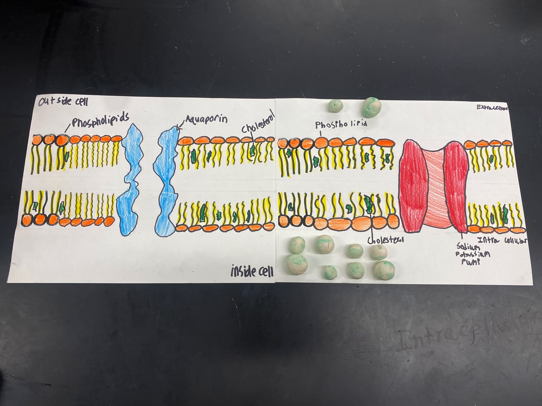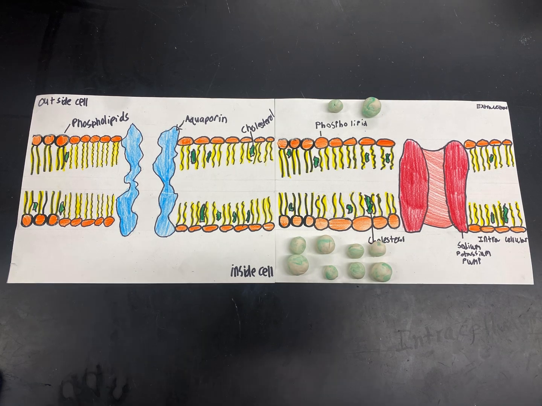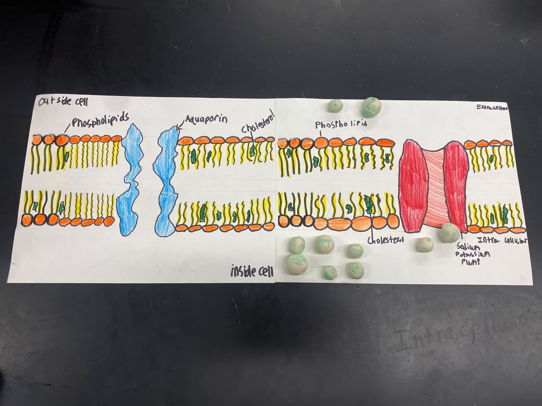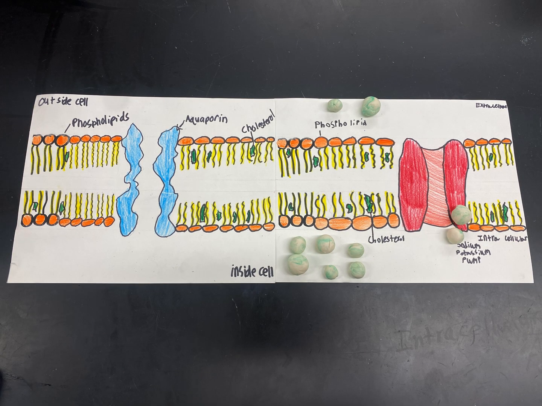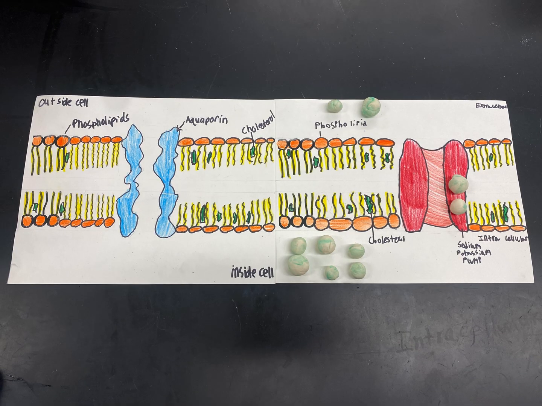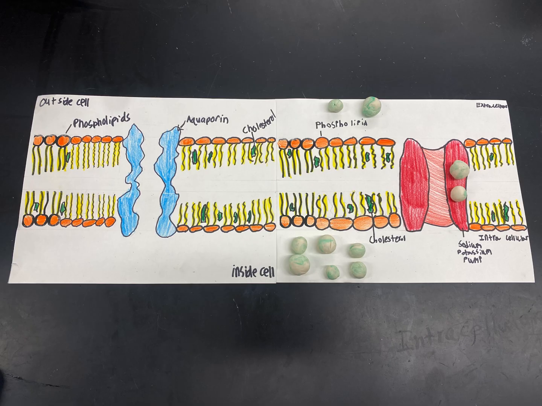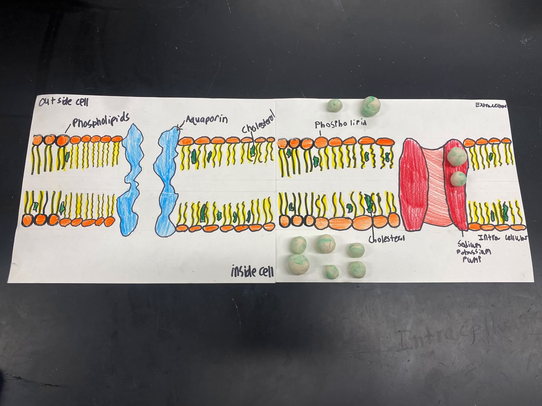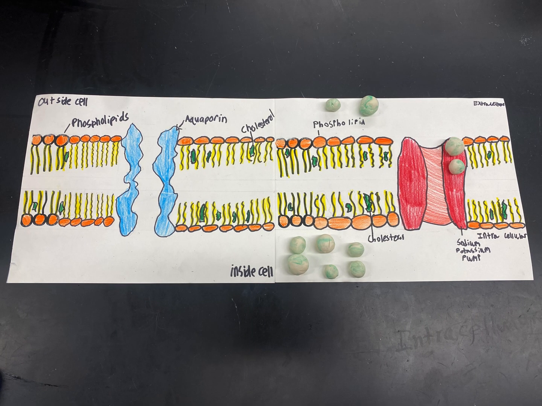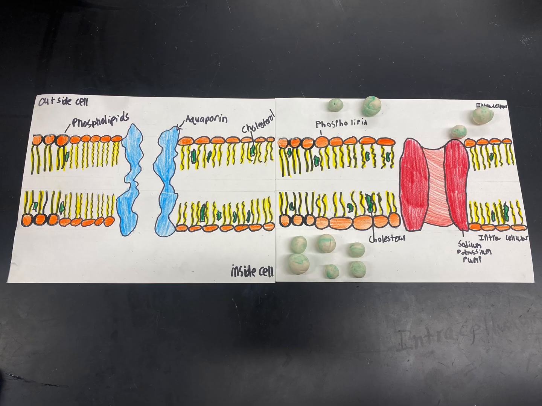But right now what's being shown is potassium moving through an ion channel, because the potassium is too big to move through the lipid bilayer, because it's nonpolar and it can't get through the heads, so it has to take the long way.